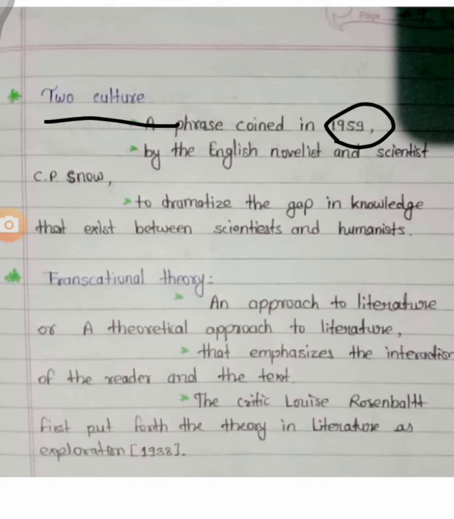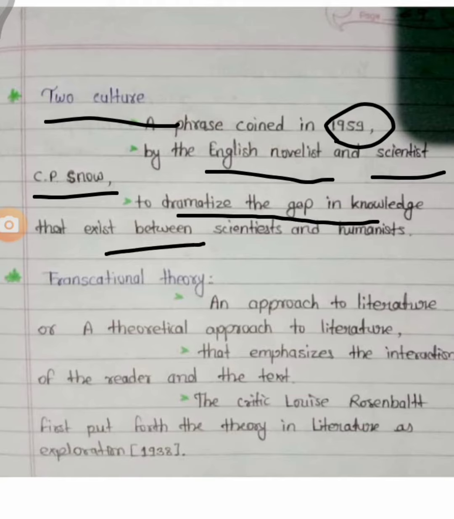Two cultures is a phrase coined in 1959 by the English novelist and scientist C.P. Snow. So his name is C.P. Snow, who coined the phrase two cultures in 1959. It dramatized the gap in knowledge that exists between the scientist and the humanist. So this is the first term, two cultures, right?